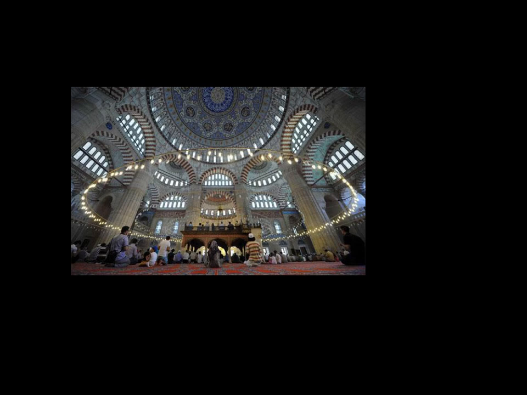No, now we just have an enormous space that is topped off by a dome. And here she is. And this dome, again, has windows at the base, just like the dome of the Hagia Sophia.